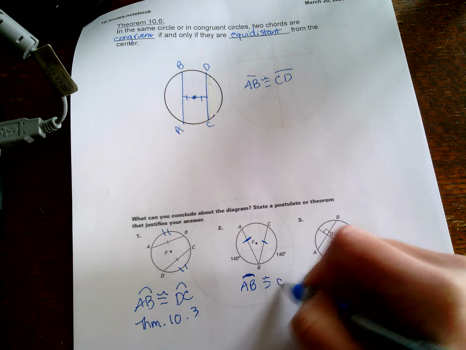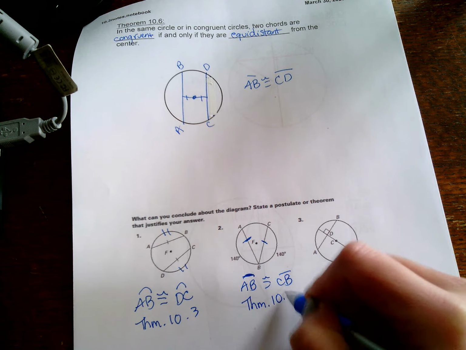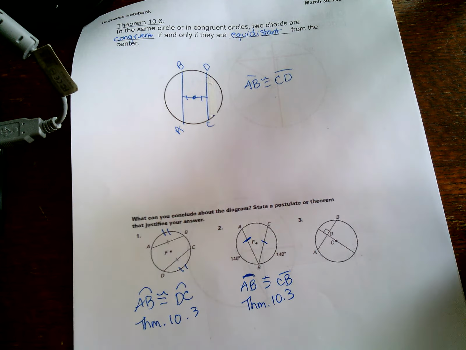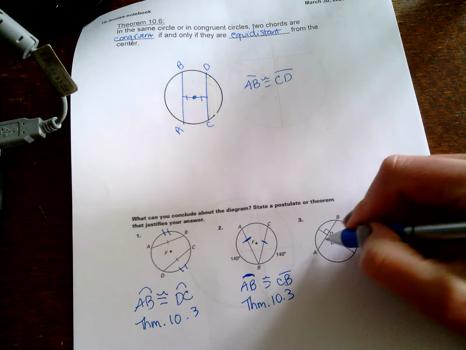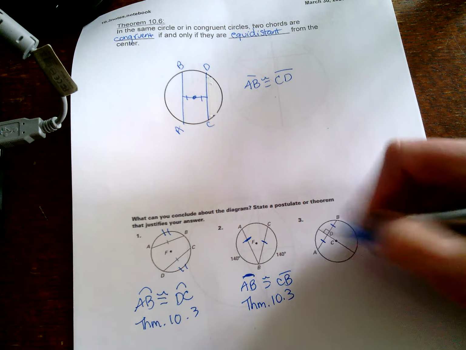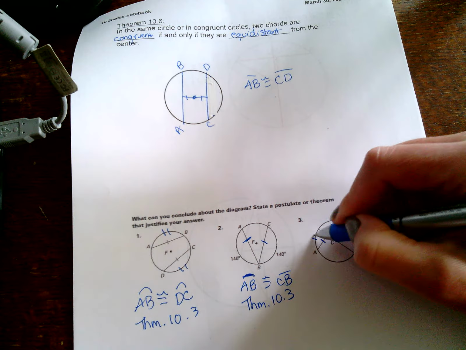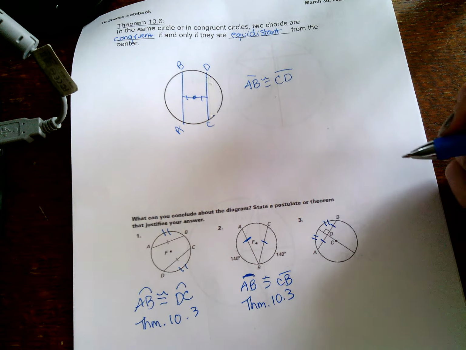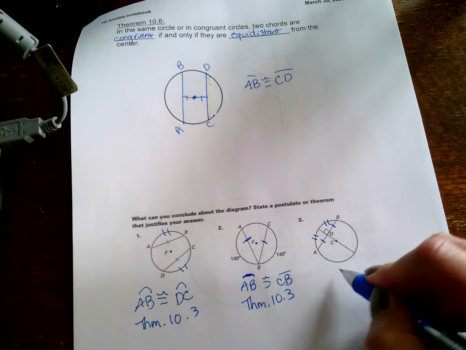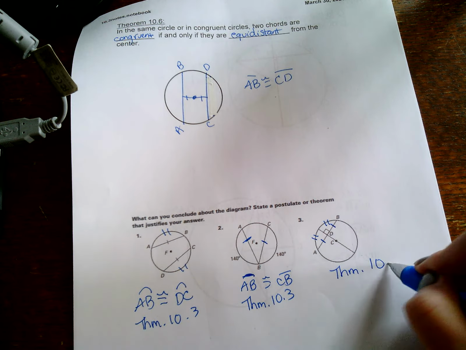For number 3, I can say that this segment is congruent to this segment because I see this as a diameter and it's perpendicular. I can also say that this arc is congruent to that arc. And this is because of theorem 10.4. Right, so I would say that AD is congruent to DB. And if I had a measure, or I could put in a letter here, but I could also say these two arcs are congruent.